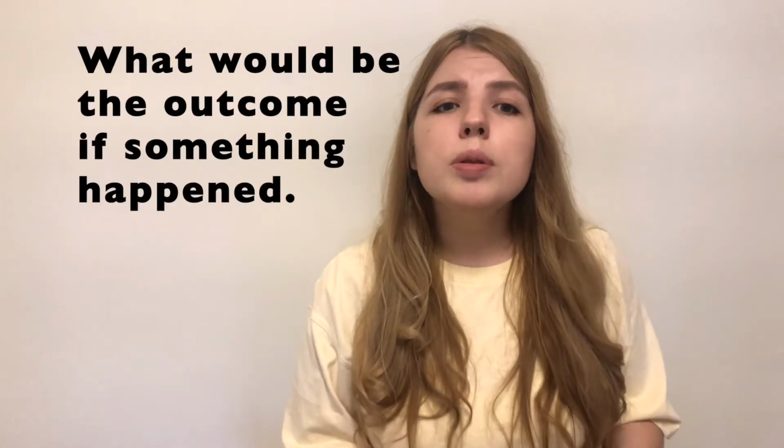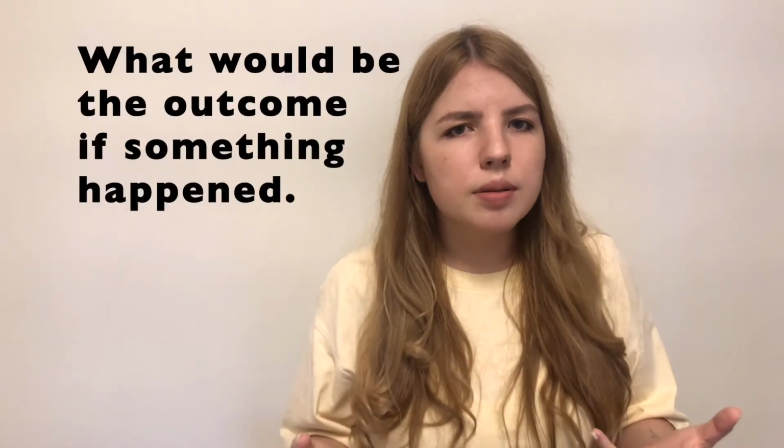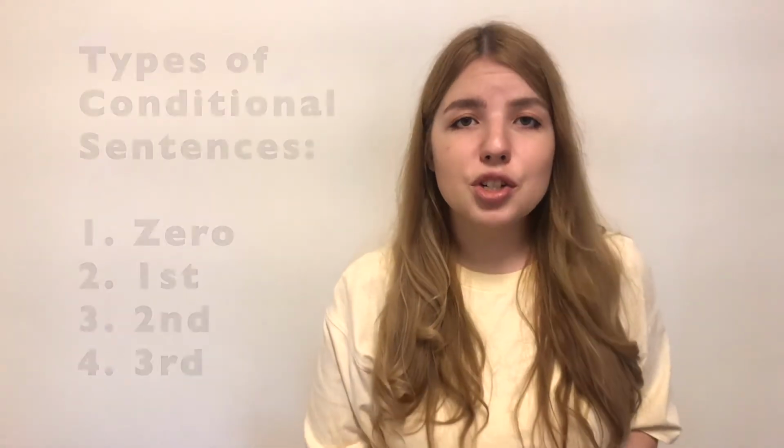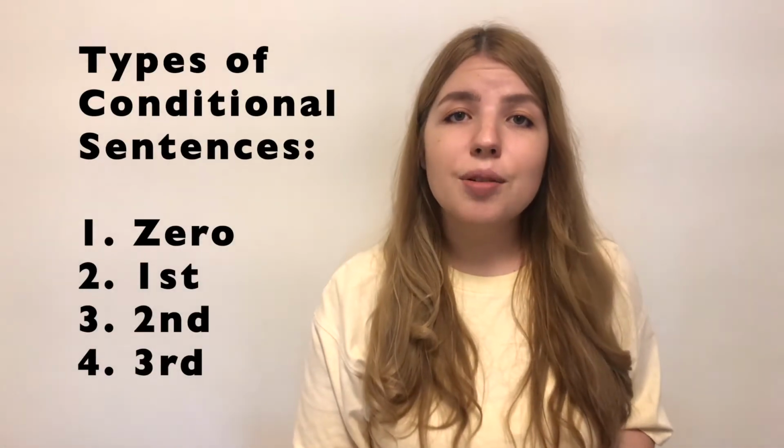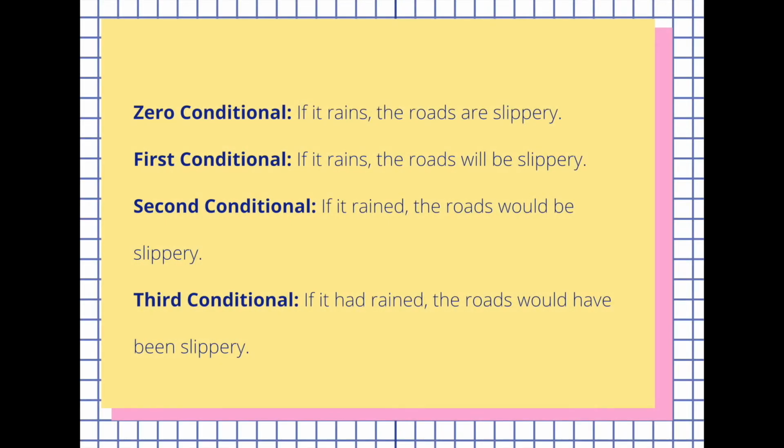As I'm sure you know, English grammar is full of rules and exceptions to those rules. But conditional sentences actually follow a set pattern which should make them a bit easier to learn. The main similarity between the conditional sentences is that they all tell us what would be the outcome if something happened. There are 4 types of conditional sentences: zero conditional, first, second, and the third. And here are some of the examples.